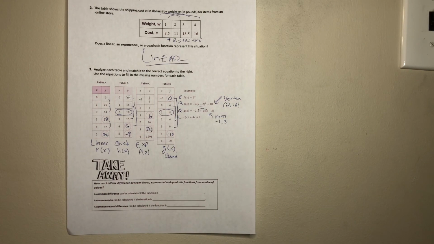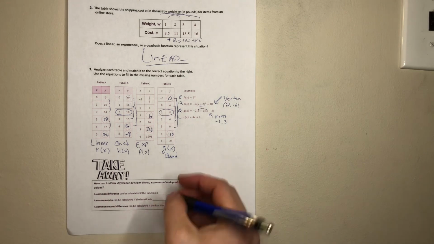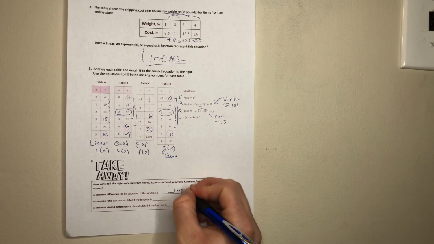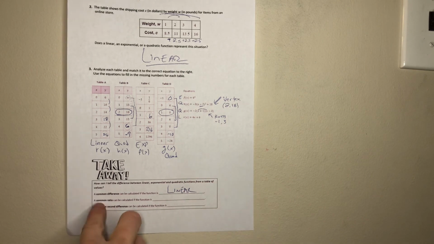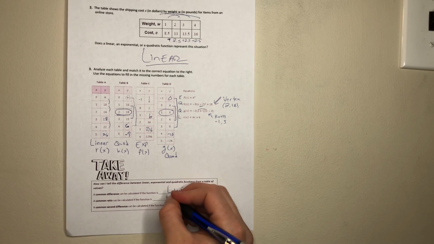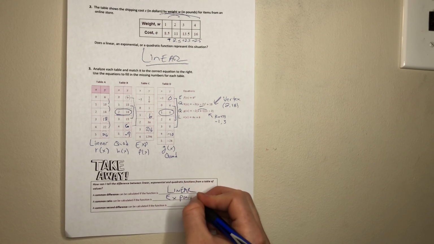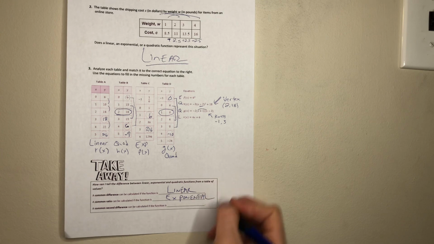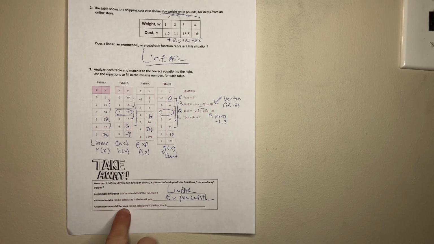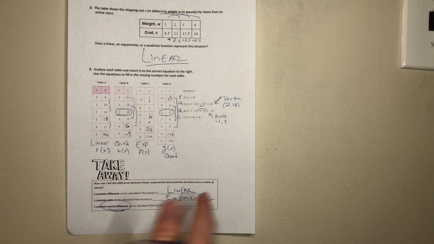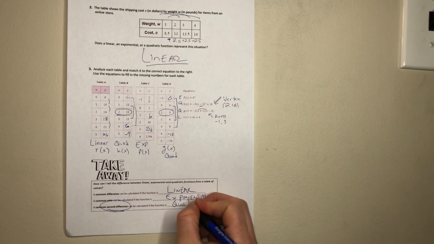So what really is new today is that second difference. So if there's a common difference, it is linear. If there's a common ratio, it is exponential. And if there's a common second difference, that is the newest thing for you today, then it must be quadratic.